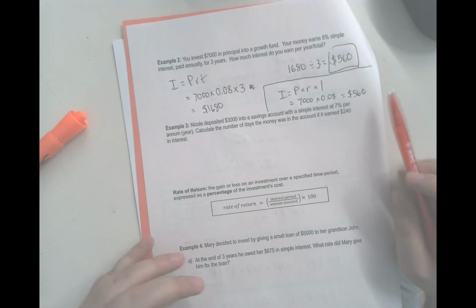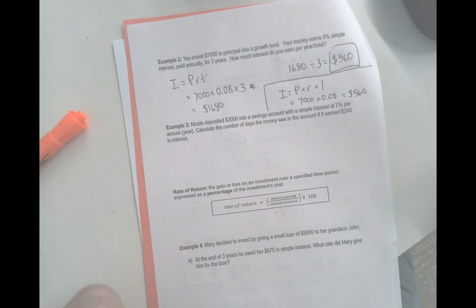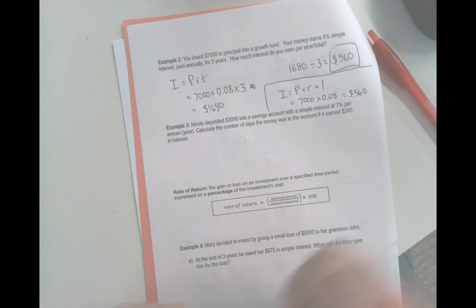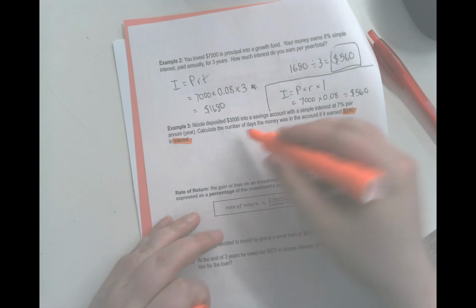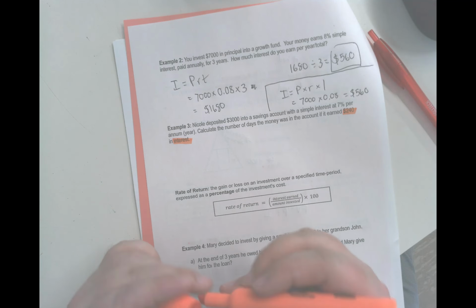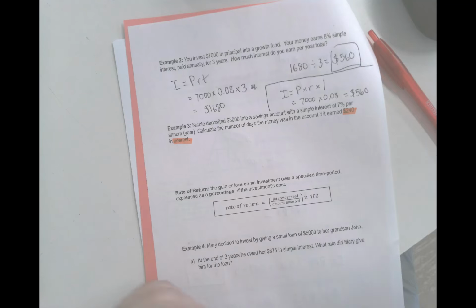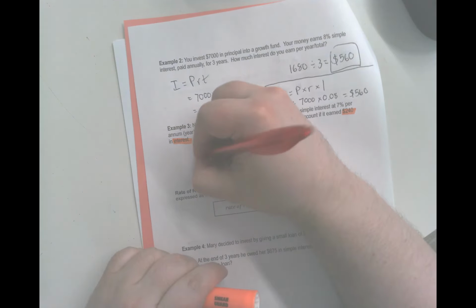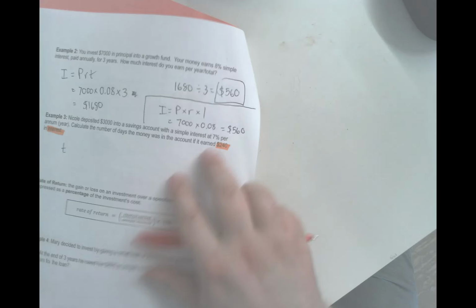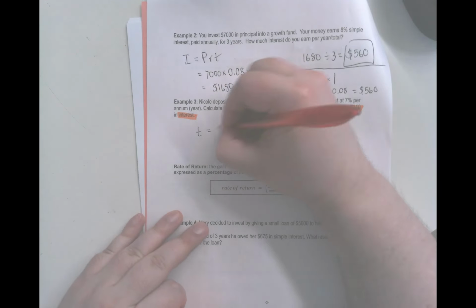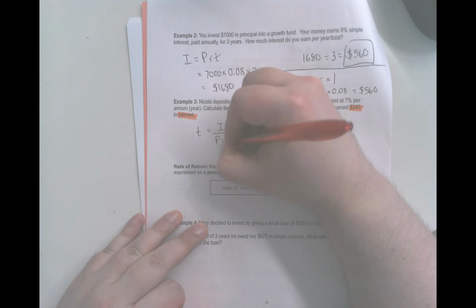Example number 3 says, Nicole deposited $3,000 into a savings account, simple interest, 7% per year. Calculate the number of days the money was in the account if it earned $240 in interest. So now this is a variation on the previous question because now it's giving us the interest amount and we're calculating the number of days. So we're calculating the time that it took. So going back to my formula triangle here, if I'm looking for time, my formula is I divided by P times R.